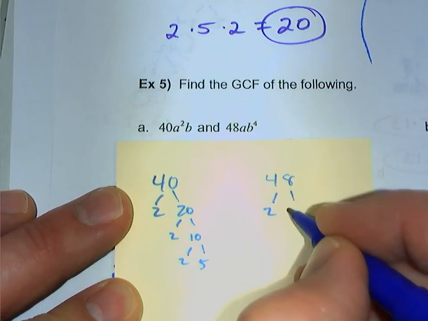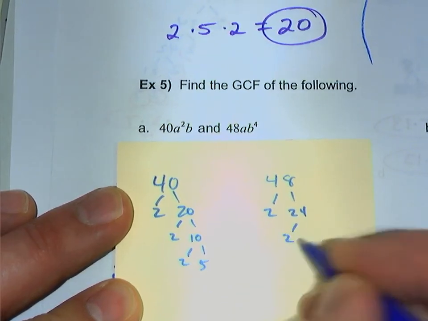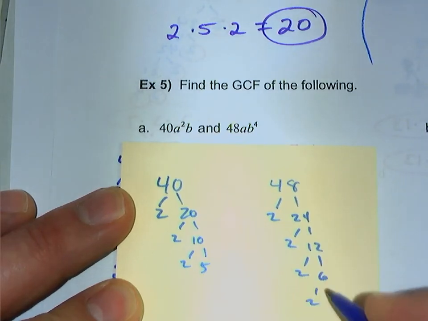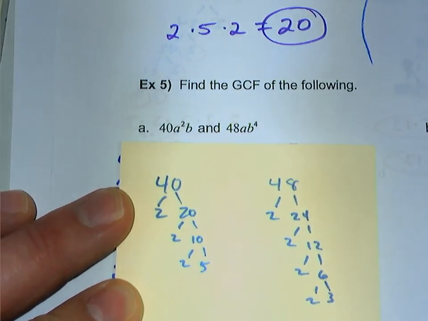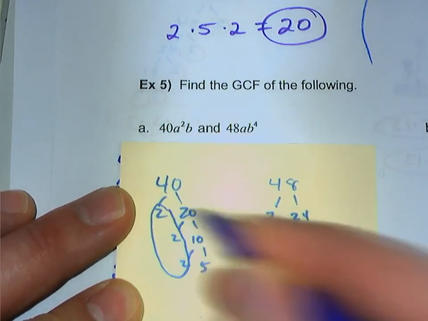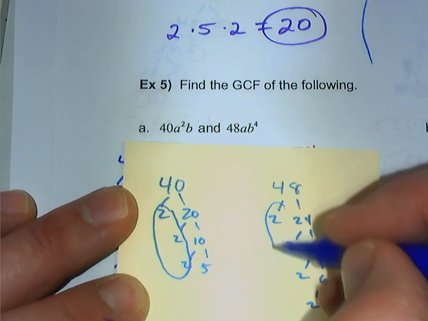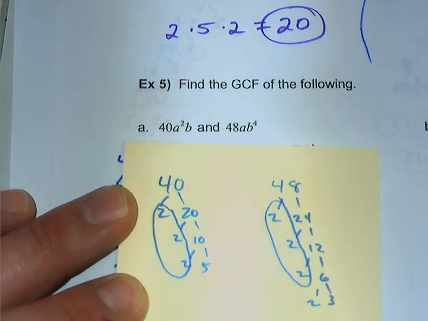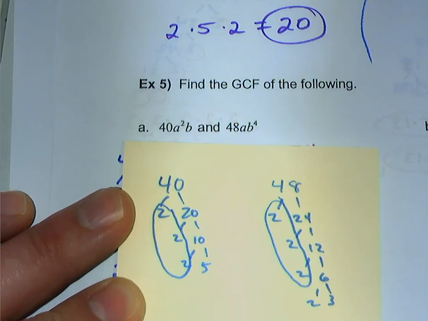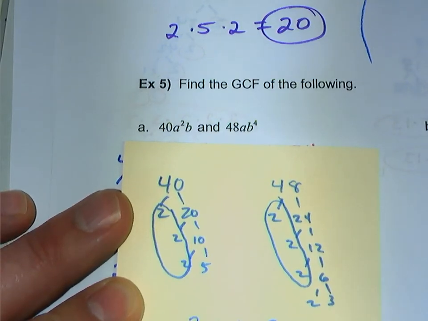Then we look at 48. Divide by 2, that's 24. Divide by 2, that's 12. Divide by 2, that's 6. Divide by 2, that's 3. But then we look to see what they have in common. This one has only these 3 2s with these 3 2s. This one has a 5, but this one doesn't. This one has a 2, but there are no more 2s to circle. This one has a 3, this one doesn't. So again, it's 2 times 2 times 2, which is 8.